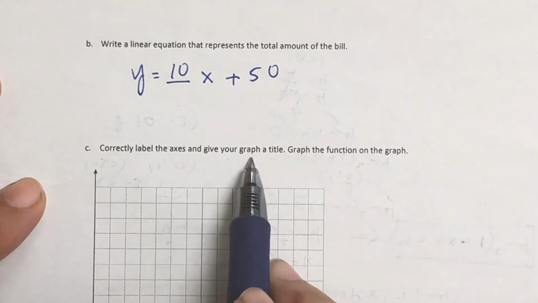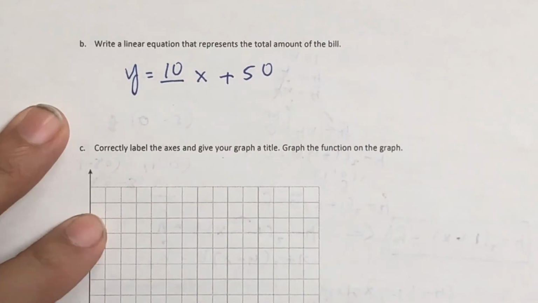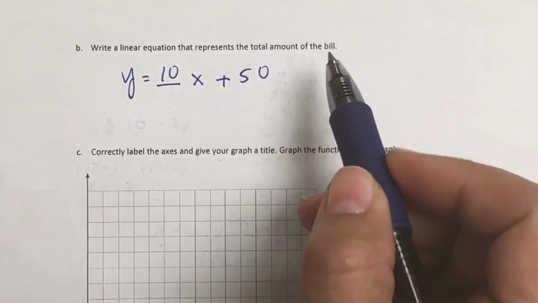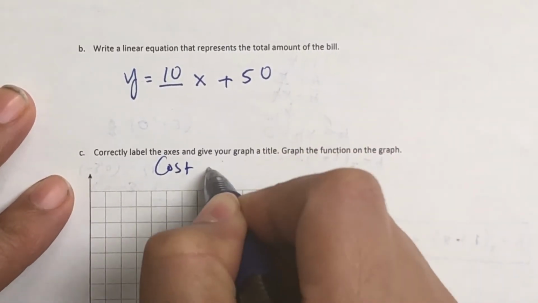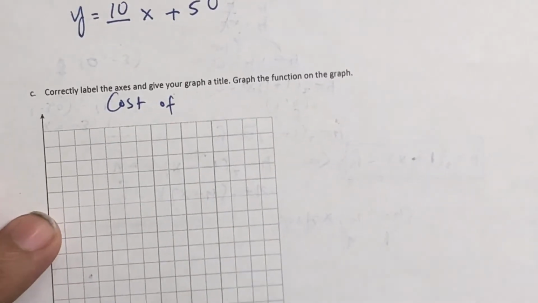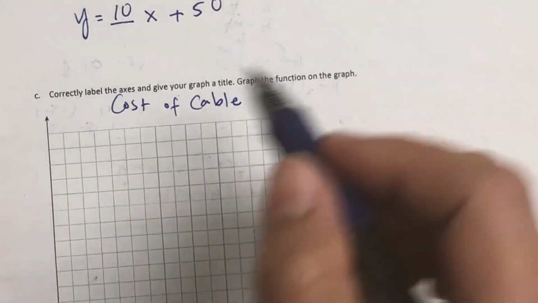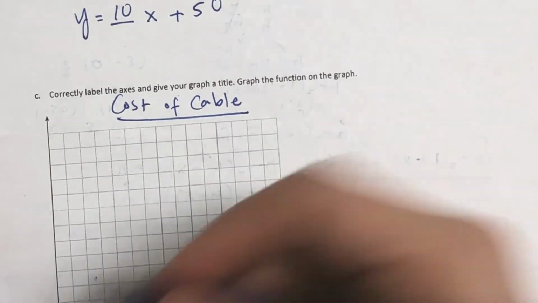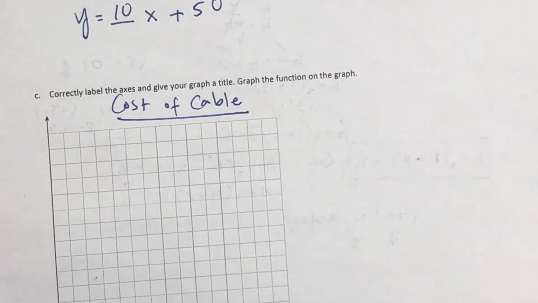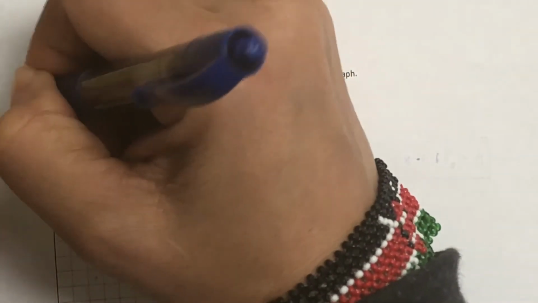Correctly label the axis and give your graph a title. Graph the function of, okay, so what were we trying to do? The total amount of your bill, the cost of, what was this? Sorry, I've got to go back and look. Cable. All right, the cost of cable is my title. This is your number of months. And this is your amount in dollars.